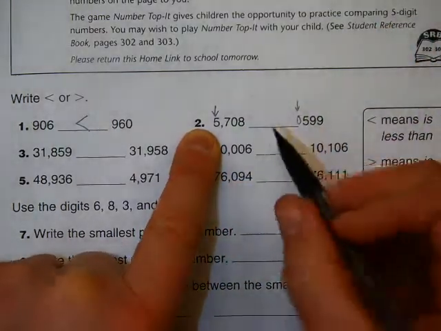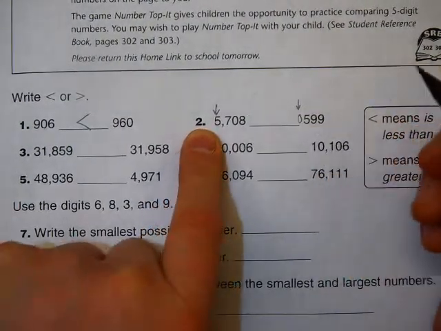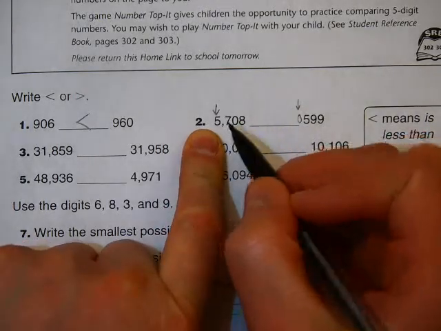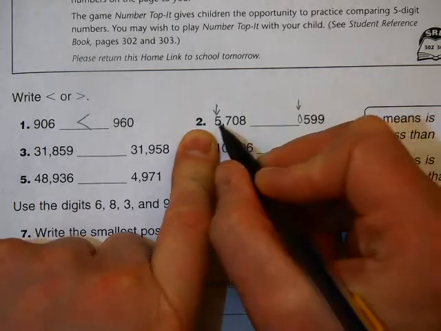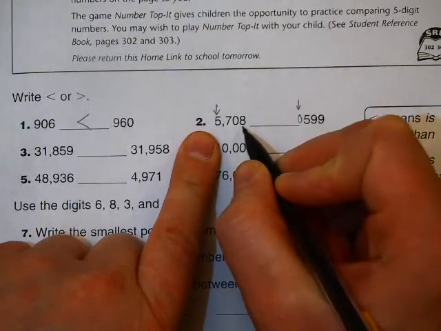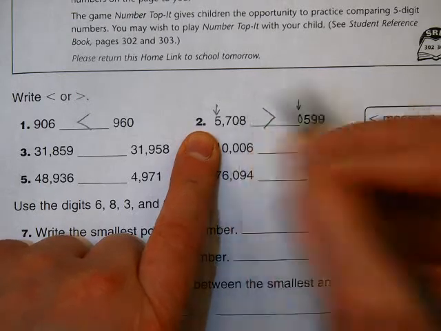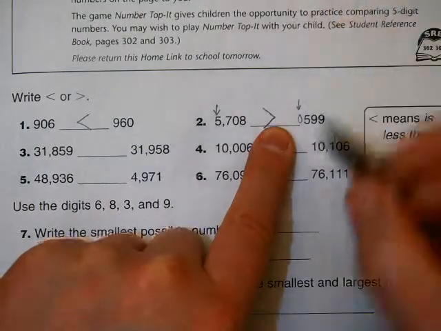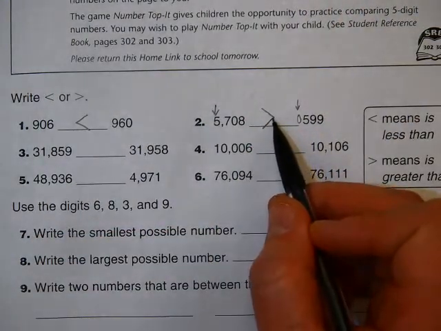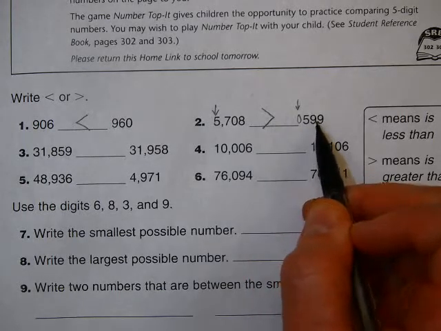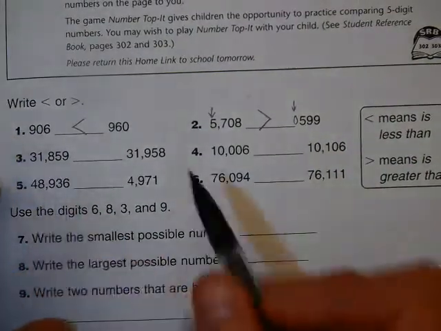Okay, which we wouldn't actually say if we were saying the number, but when we're talking about place value, it's a great way to compare two numbers. So I know that this number must be bigger, because 5,000 is so many more than 0. So 5,708 is greater than, so I'm going to point my open side towards the bigger number, is greater than 599. And you'll also notice that this point is still pointing toward the smaller number, even though my sign reads is greater than. We can do the same thing.